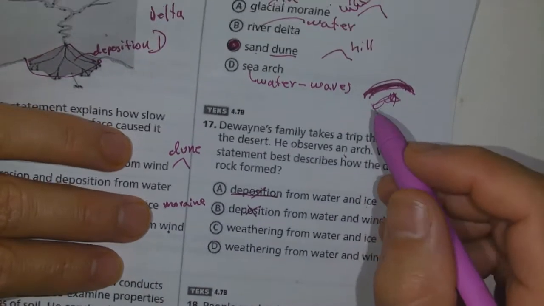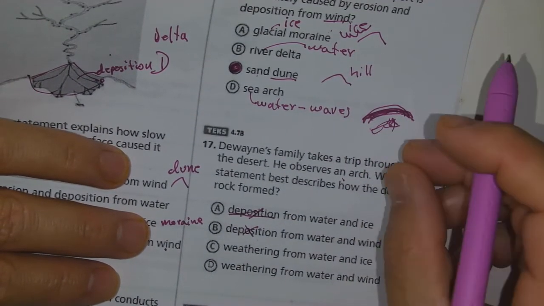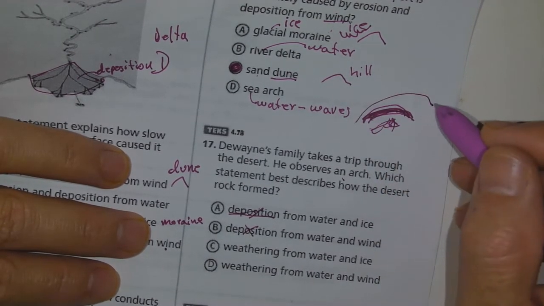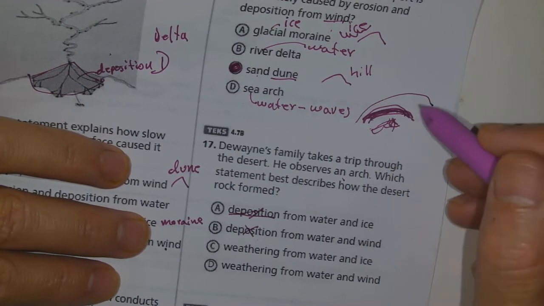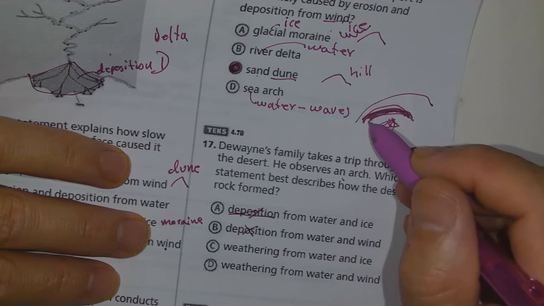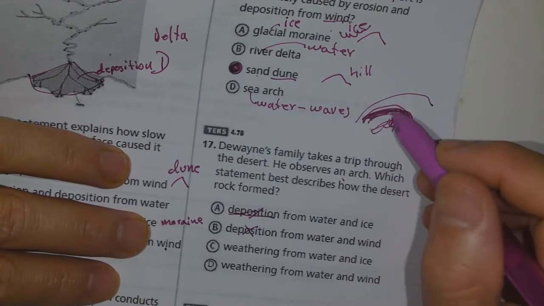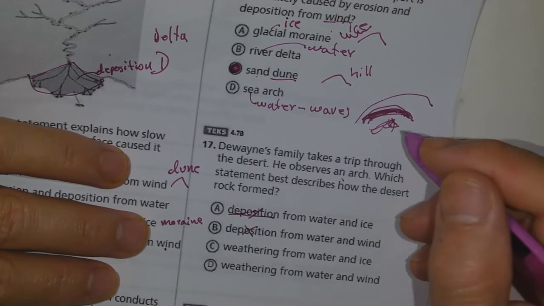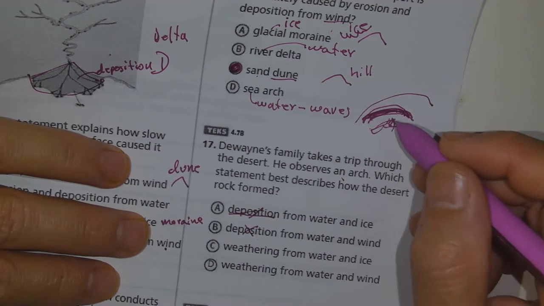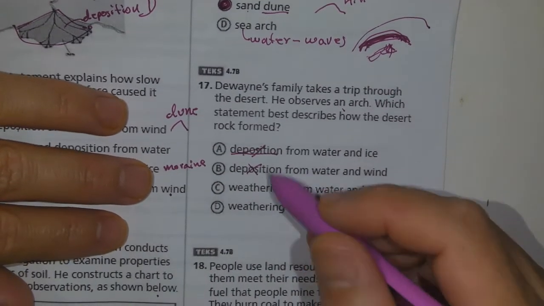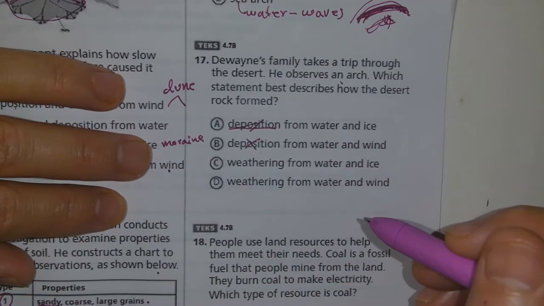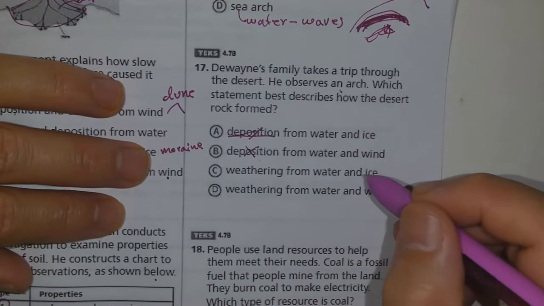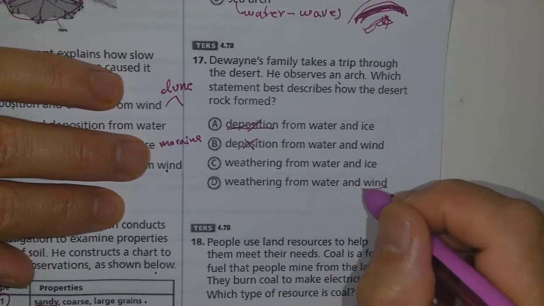Weathering, yes. Weathering, because it is eroding or causing erosion to the rock. For example, there is a mountain, and the mountain starts breaking, and then the last thing that they have is the arch. Maybe the arch is going to break someday. If the weathering continues, it's going to break the arch. But you can see the arch, but it's not from the deposition. It's weathering. Water and wind. I think water and ice. I don't think in the desert water and ice. Water and wind. Yeah, those arches.